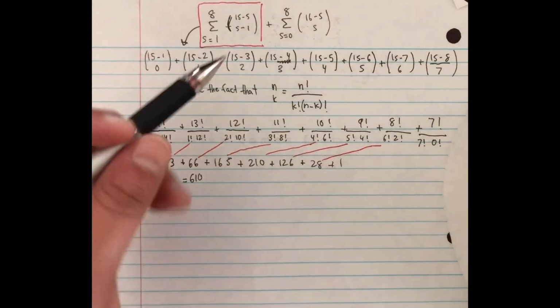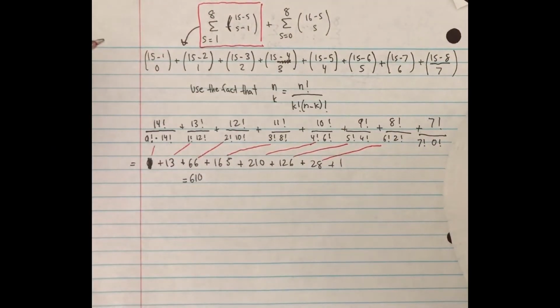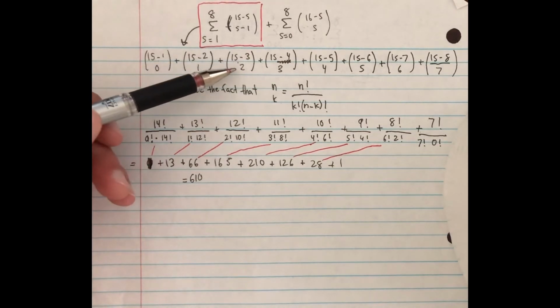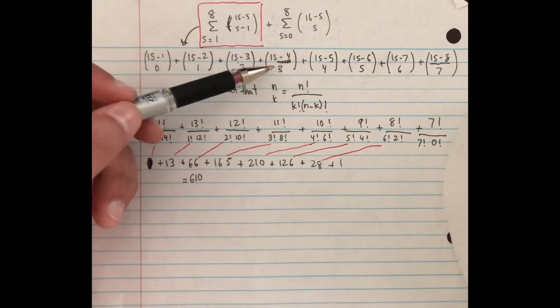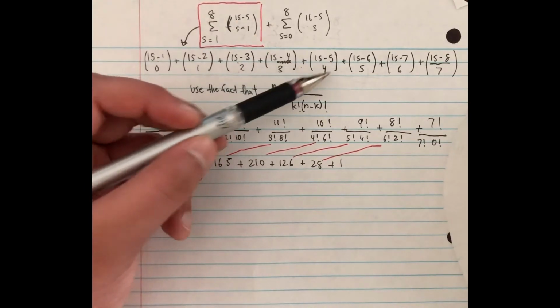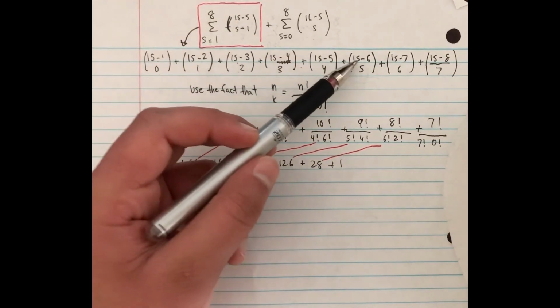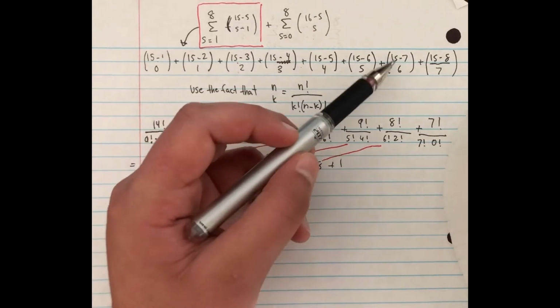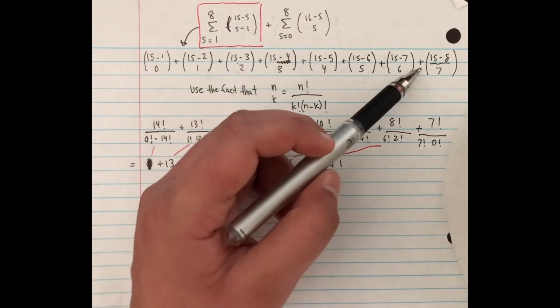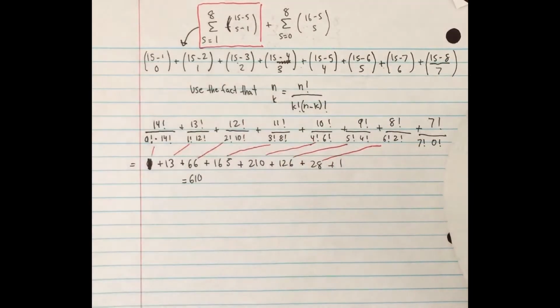So to expand this side of the equation, we would want to use sigma notation, so it would be 15 minus 1, choose 0, plus 15 minus 2, choose 1, plus 15 minus 3, choose 2, plus 15 minus 4, choose 3, plus 15 minus 5, choose 4, plus 15 minus 6, choose 5, plus 15 minus 7, choose 6, plus 15 minus 8, choose 7.